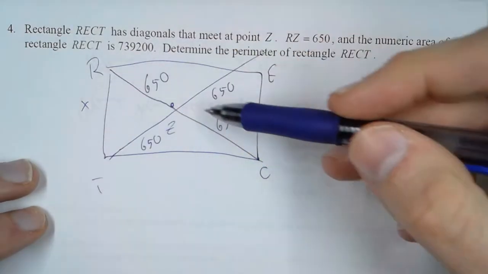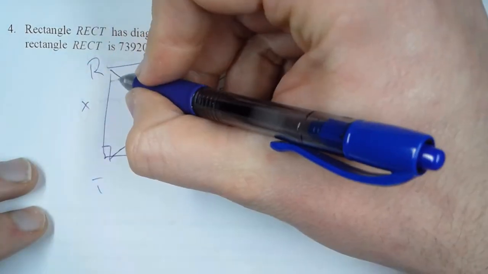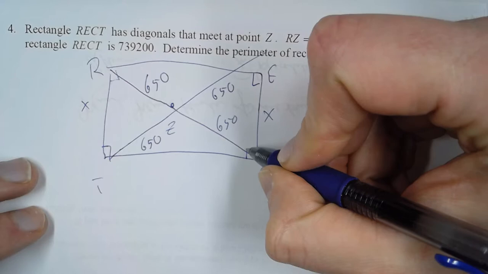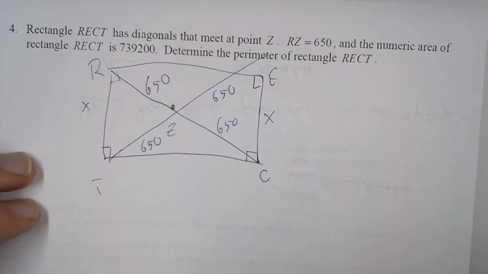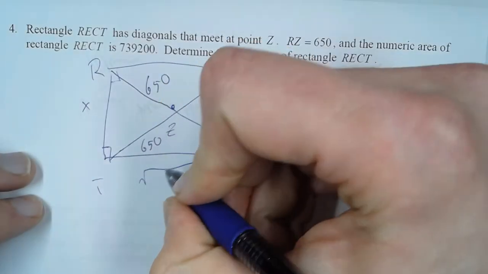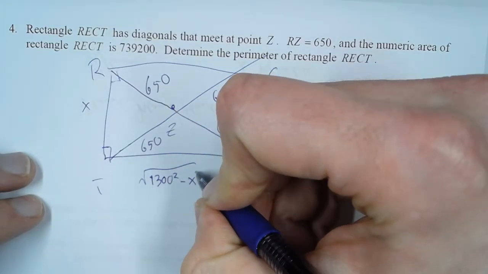Now, the diagonal can also serve as the hypotenuse of a right triangle, because in a rectangle, all the angles are 90 degrees. So to find the other side, we just apply the Pythagorean theorem. And so that would be the square root of 1,300 squared minus x squared.